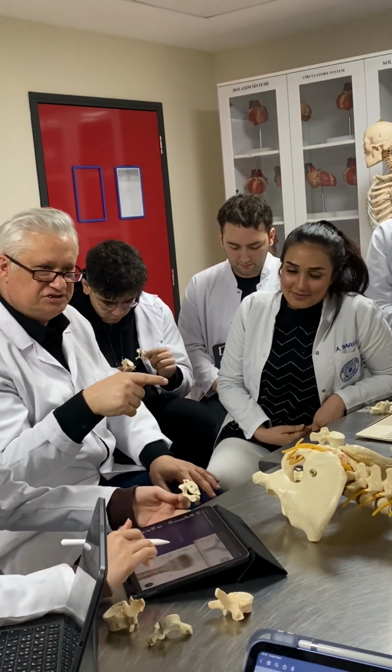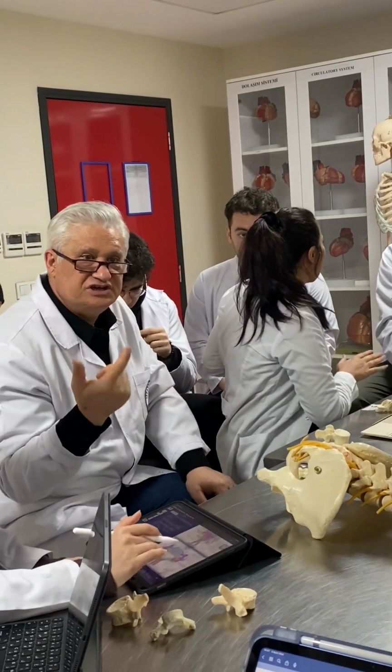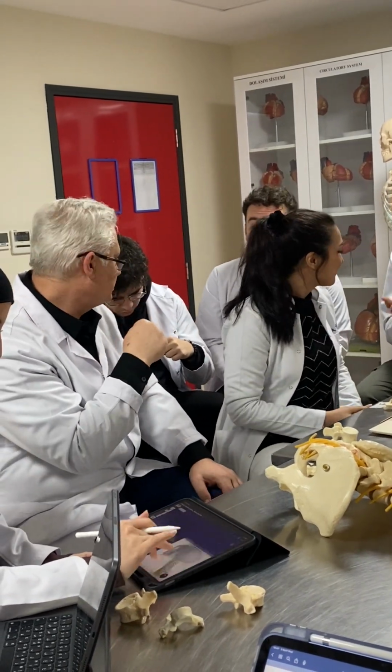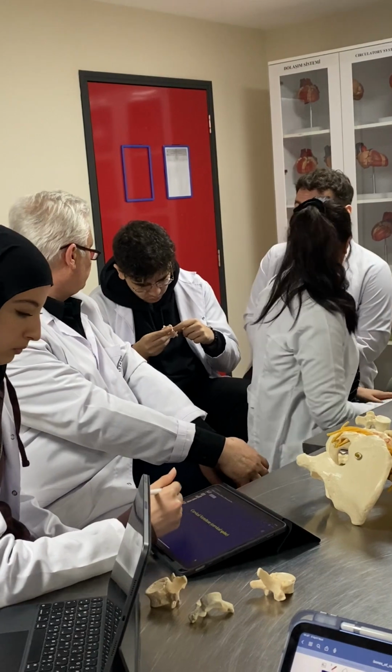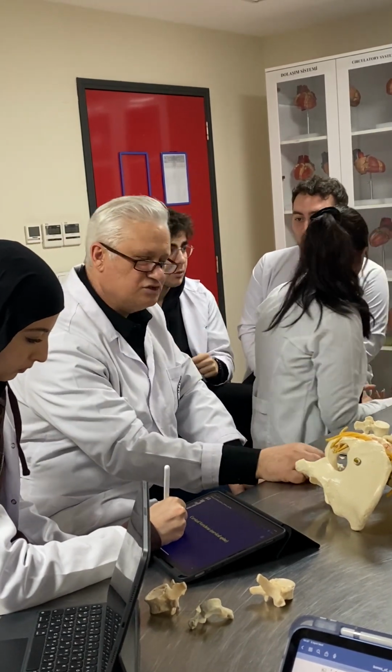Because that position changes in thoracic, it also changes in lumbar. So just keep that in mind. Okay. What else? Okay, that's about it. Okay, thank you. Let's clap.